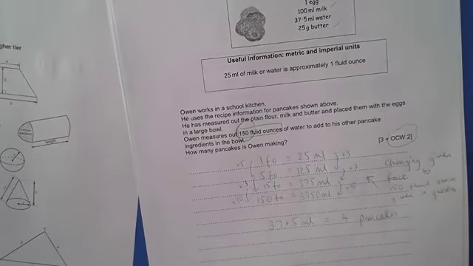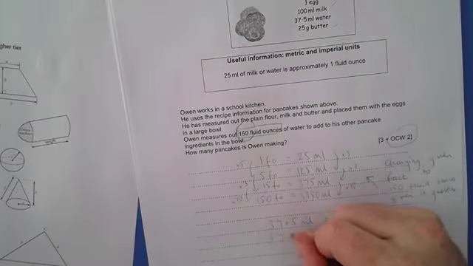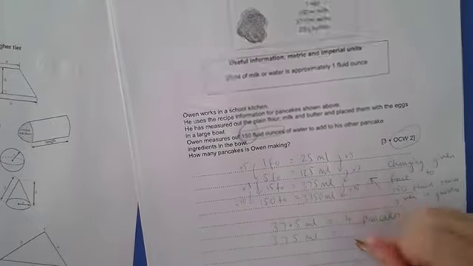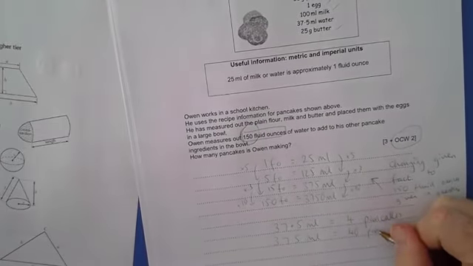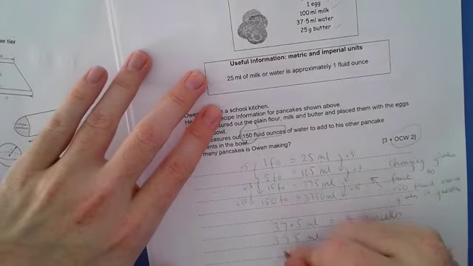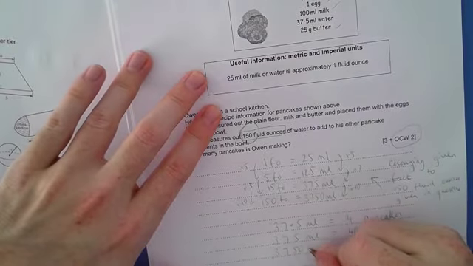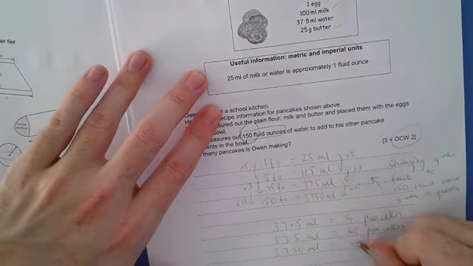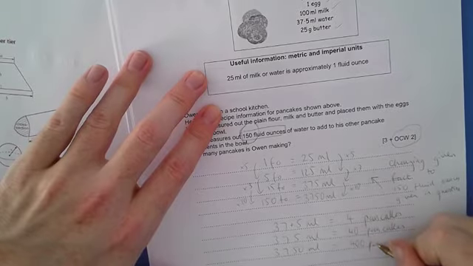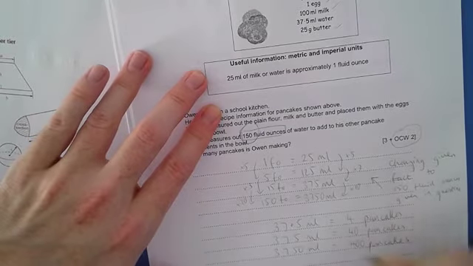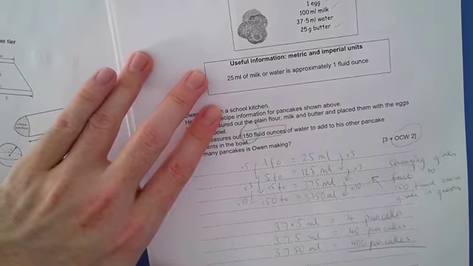Now you can do this in 1 step. I'm going to do it in 2. I'm going to times this by 10 to get rid of the decimal, and that will give me enough for 40 pancakes. And then I'm going to times it by 10 again to get enough for my amount of water, which would be 400 pancakes. And that would be my final answer. So I'm going to make sure that stands out very, very clearly.